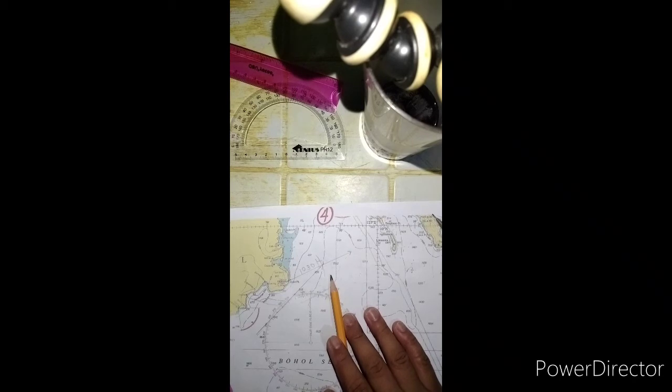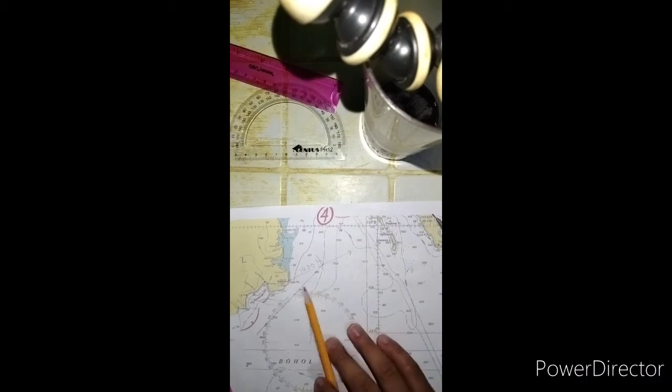So the distance is 8 nautical miles, since 1 knot is equivalent to 1 nautical mile per hour. So we plot that. This is the dead reckoning.